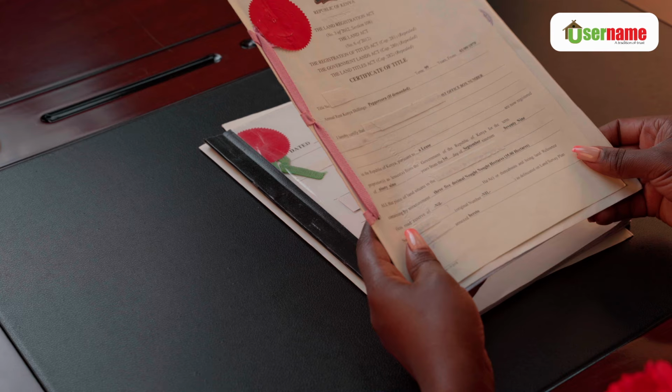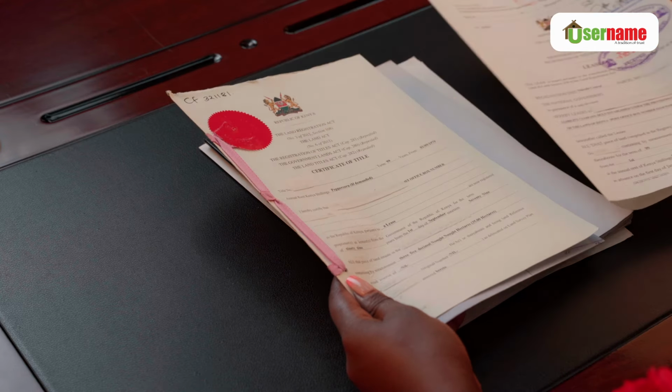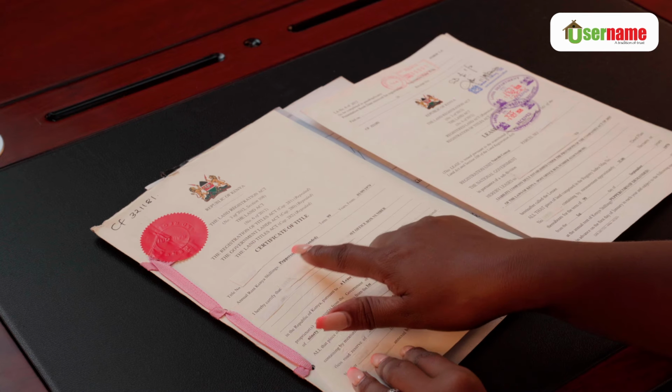Number 3, we go to the certificate of title. The certificate of title is a 3-in-1 document because it has the certificate of title itself, which is a 4-page document. It has the lease. The lease is also a 4-page document. And it also has the deed plan. And a deed plan indicates that this is a fixed boundary kind of property. And the certificate of title shows the owner of this property, that it's a lease, the term, and it also indicates the rent that should be paid annually.